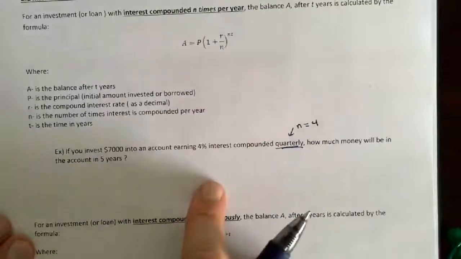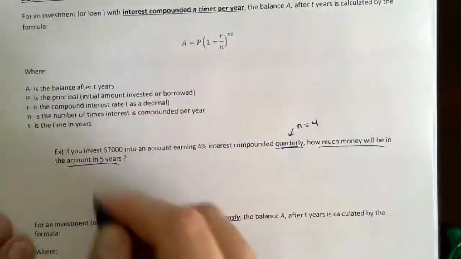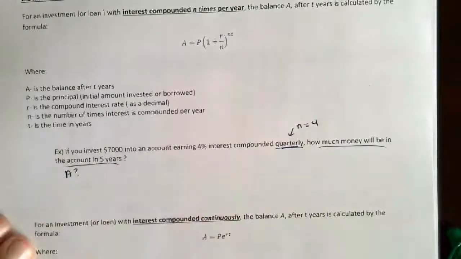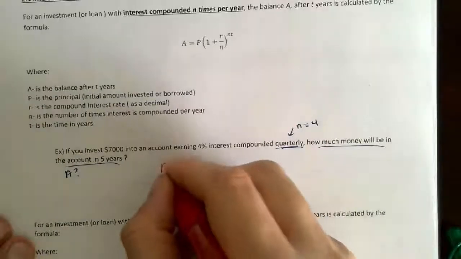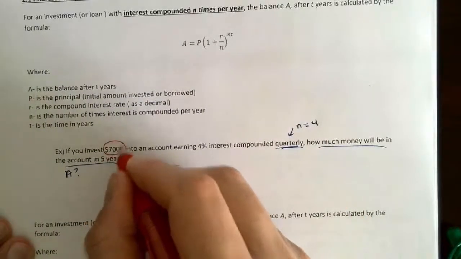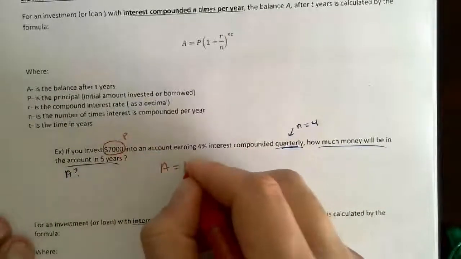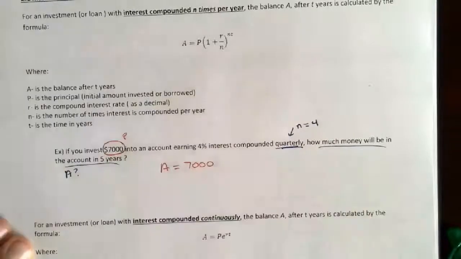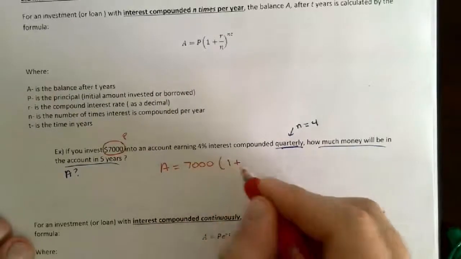So really I want to substitute in. It says how much money will be in the account in 5 years, so that's telling me I'm trying to find A. Substituting into my formula, I would have A equals the principal. Principal is the initial amount invested. You invested $7,000. Or, you could say the initial amount borrowed if it's a loan. So A equals 7,000 times, in parentheses, 1 plus R.